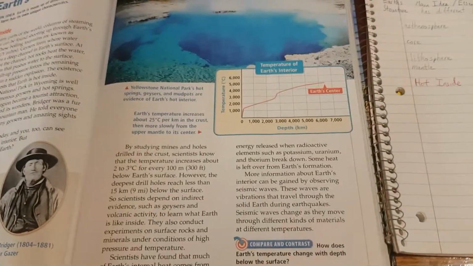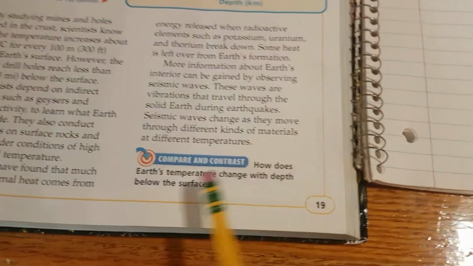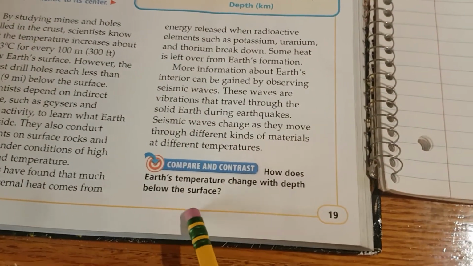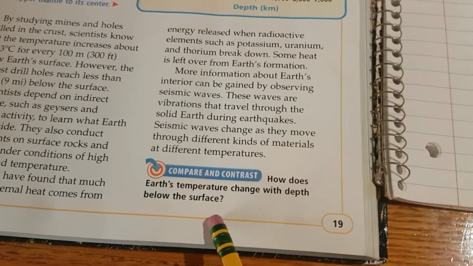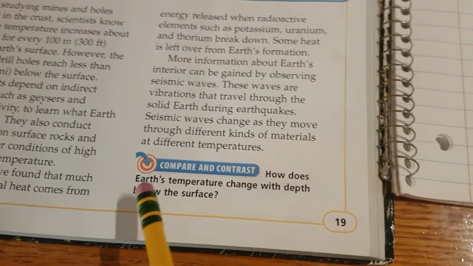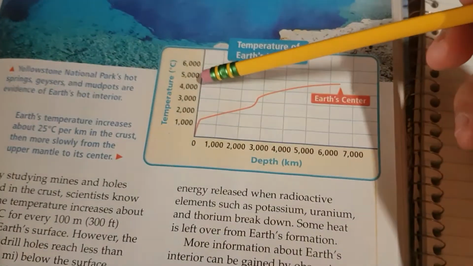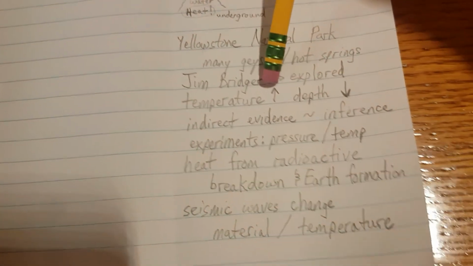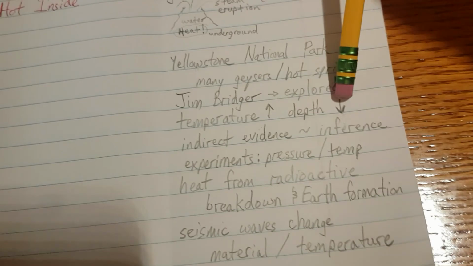Okay. Last thing to look at, the compare and contrast. How does Earth's temperature change with depth below the surface? Can we answer that question? Yes, we can. The Earth's temperature changes with depth below the surface by increasing. We know that the temperature increases as you get deeper in towards the core.